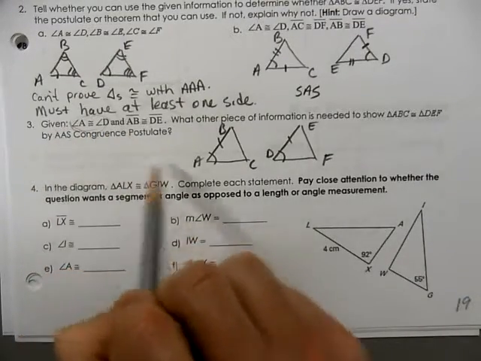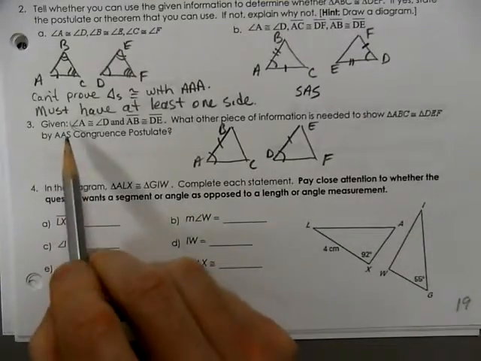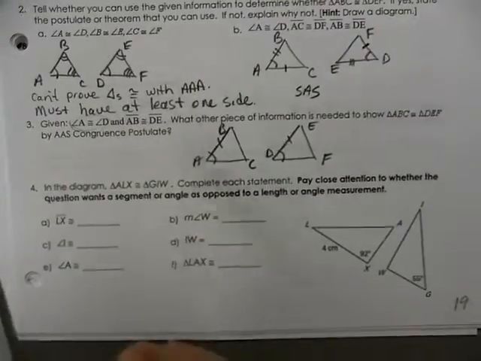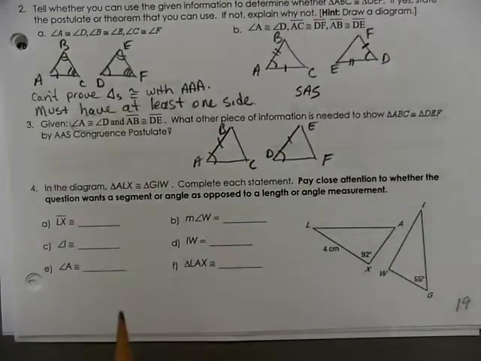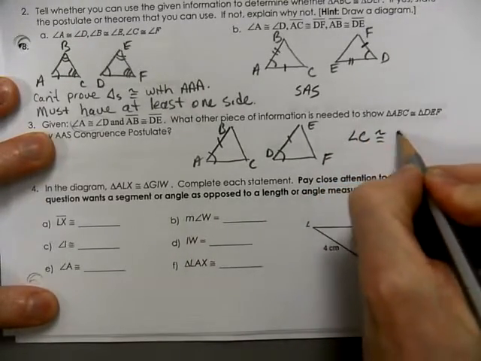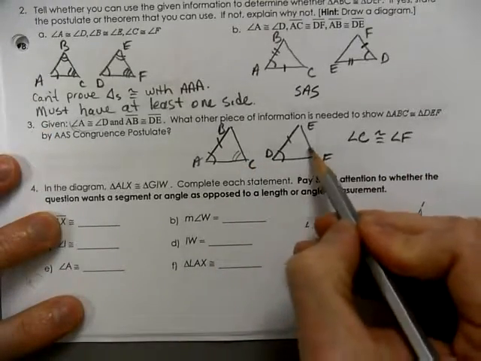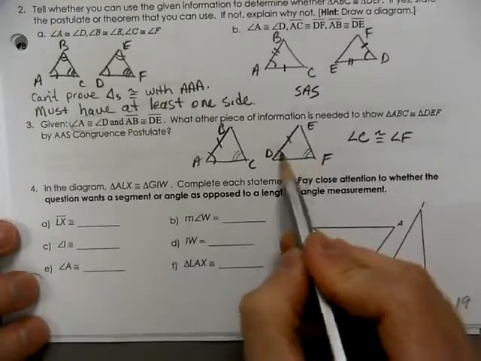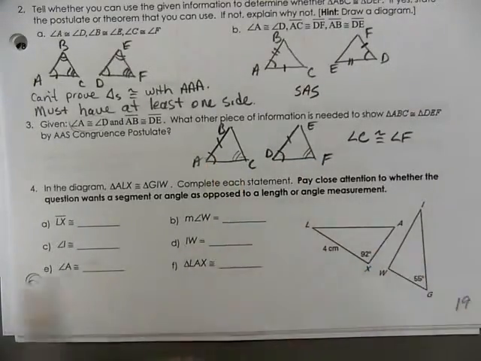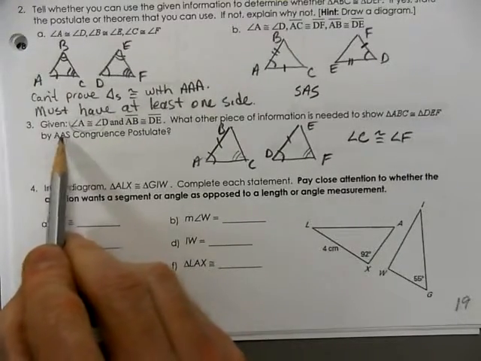Now I need to come up with another pair of angles. Which pair of angles would consider our side to be non-included, not in between the angles? Of course, angle C would have to be congruent to angle F. That would put the side on the outside of the two angles. Angle, angle, side. Two A's with the S not in between the A's.